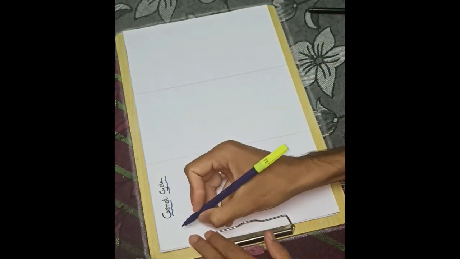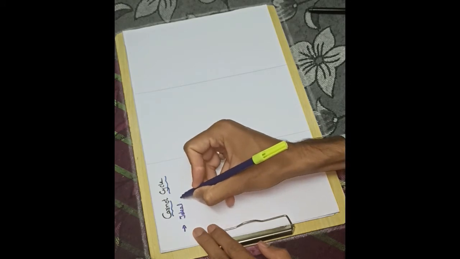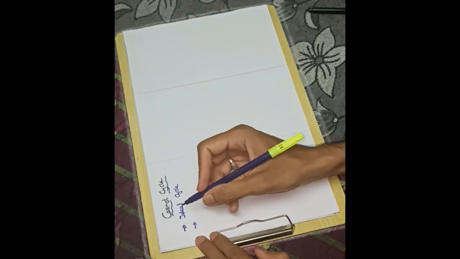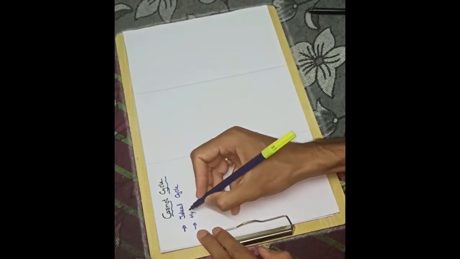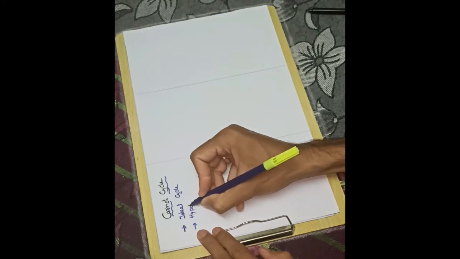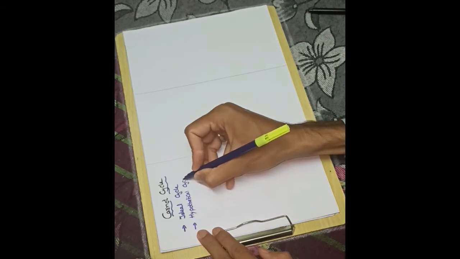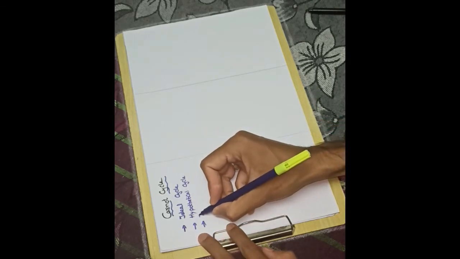A Carnot cycle is an ideal cycle, and it is also called a hypothetical cycle, and also a theoretical cycle.